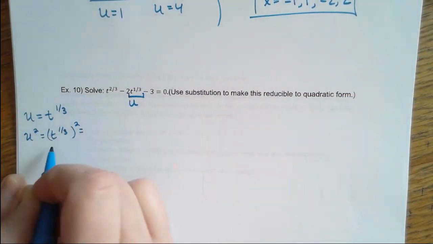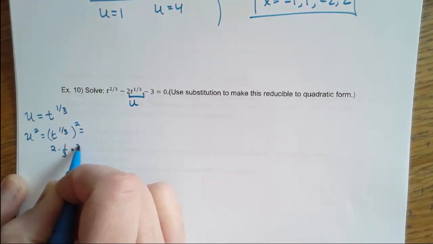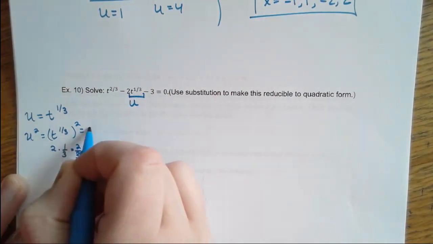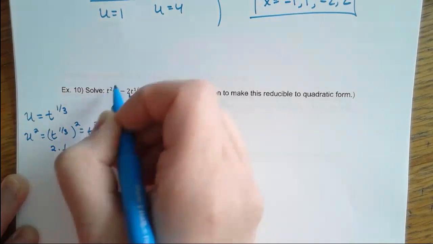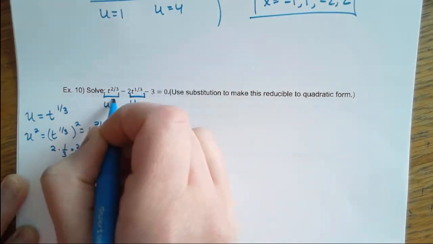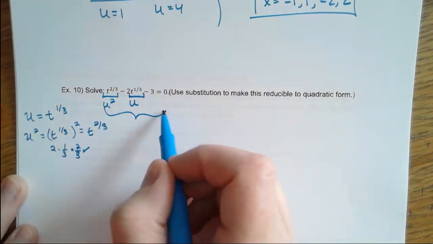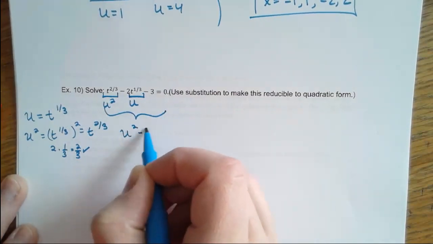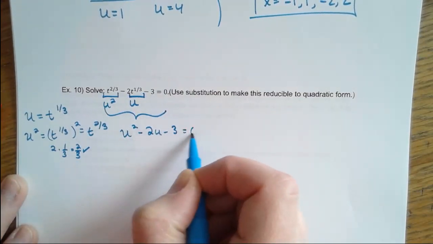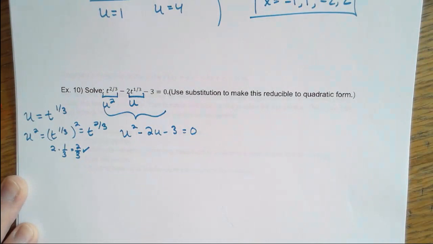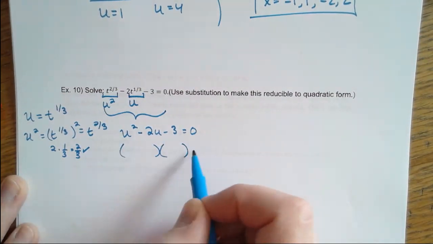And if you square it, well, 2 times 1/3 is 2/3, right? So you do get t to the 2/3 here, which matches. So this is u squared, and you see that both parts match. So we're going to rewrite u squared minus 2u minus 3 equals 0. This one happens to also be solvable by factoring.